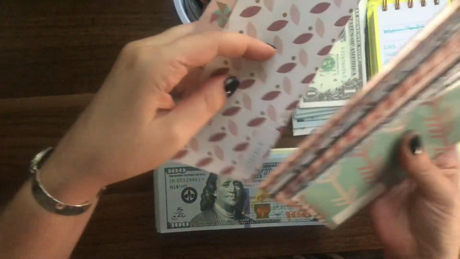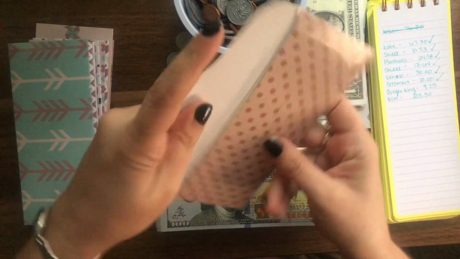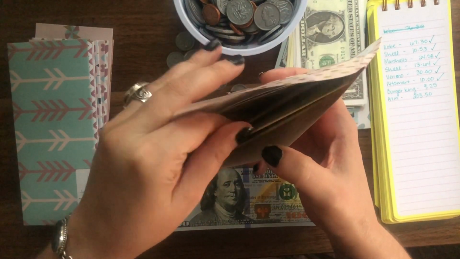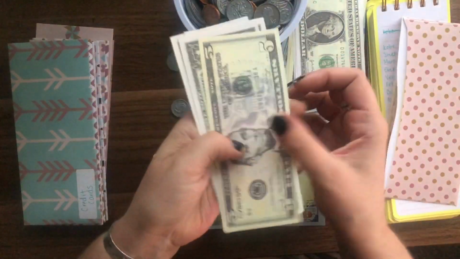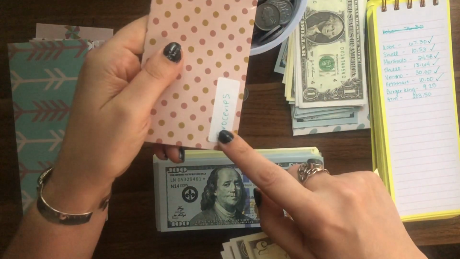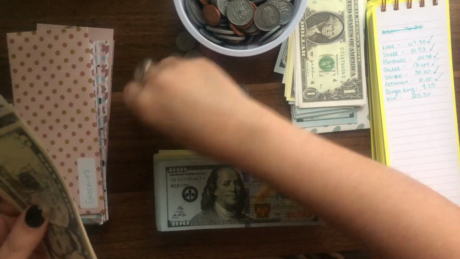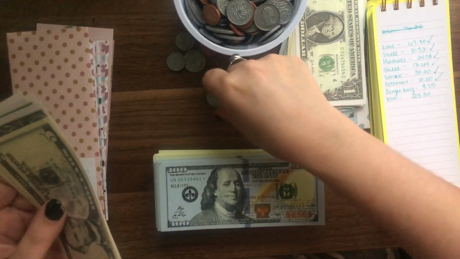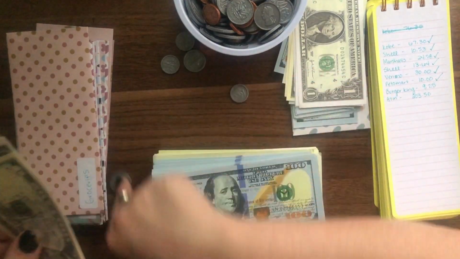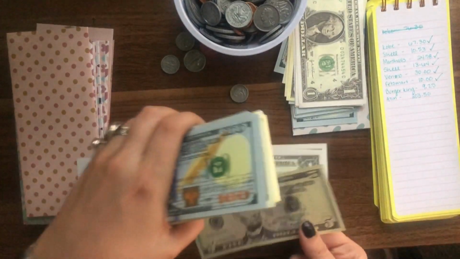Now we have a transaction from Burger King, and here I will pull out my grocery budget. I have some money left over in this one, roughly about $19. I'll pull out $9. And then I'll just grab a quarter from my savings fund. Into the bank it goes.